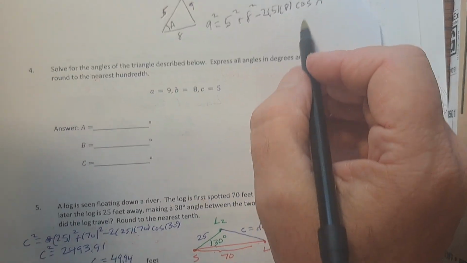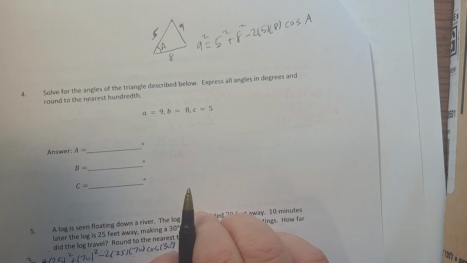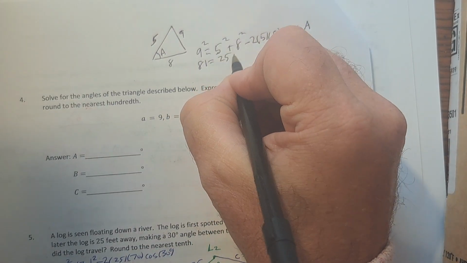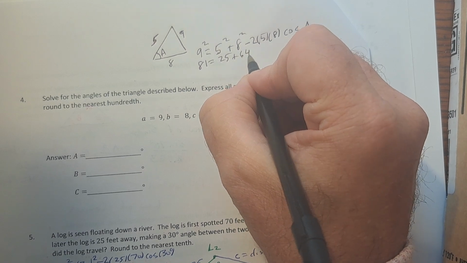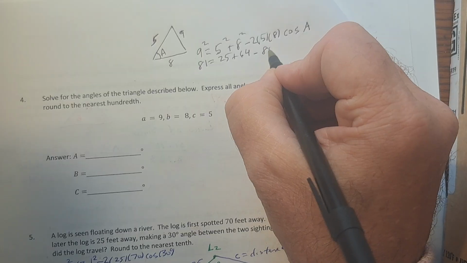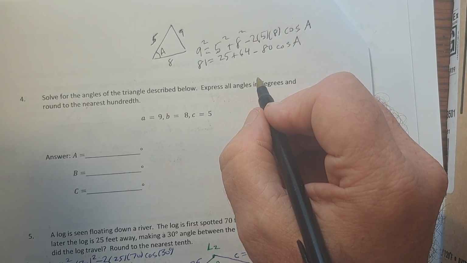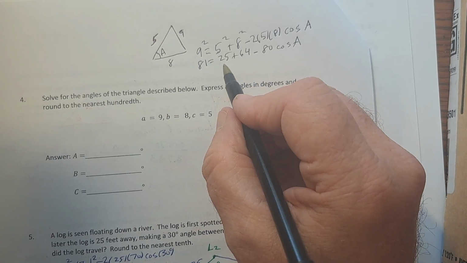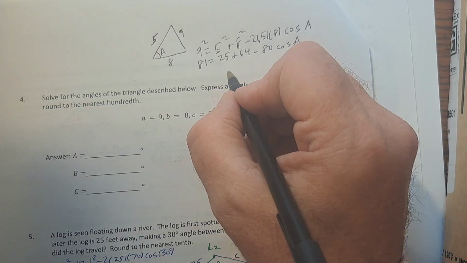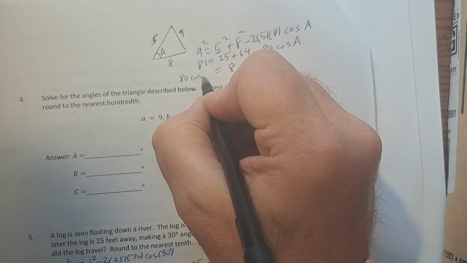So I know everything in there except for the angle. Everything else is a number, so we'll just keep going until we get the number. And so 81 is 25 plus 64 minus 80 cosine A. So that makes, let's see now, this would be 89. We put these two together, bring this one over, you get an 8. So 8's got to be 80 cosine of A.